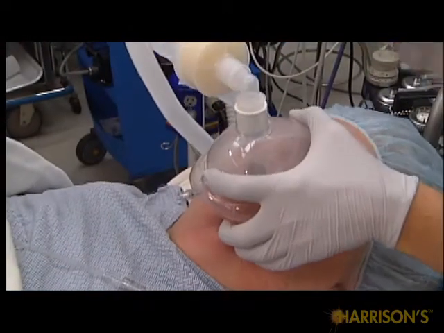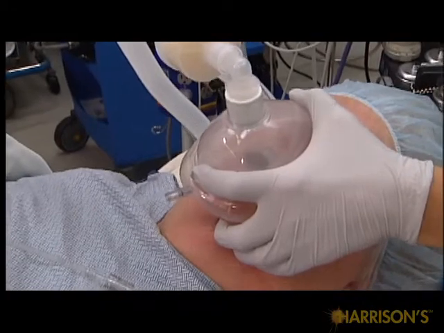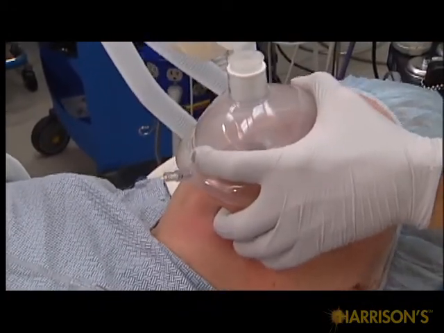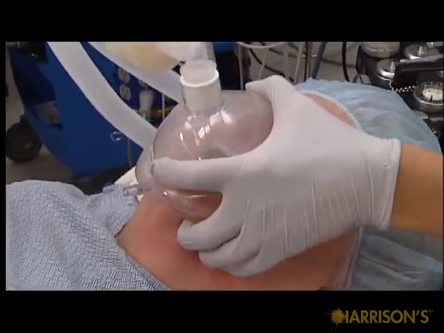Place the fifth finger behind the mandible and use the third to fifth fingers to pull the patient's face up to the mask, rather than pushing the mask down to the patient's face. This technique of lifting the patient's face up to the mask helps elevate the laryngeal structures and soft tissue to create an open passage for oxygen to move from the mouth to the larynx.